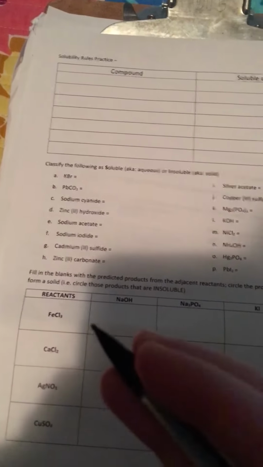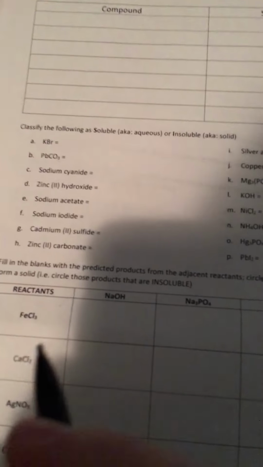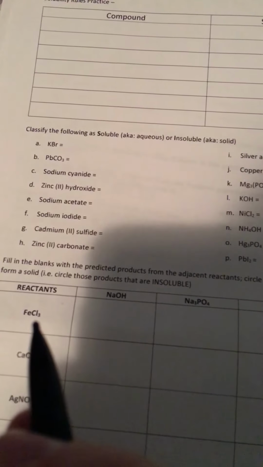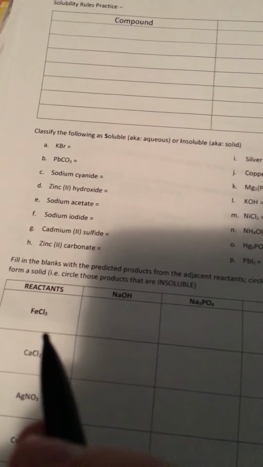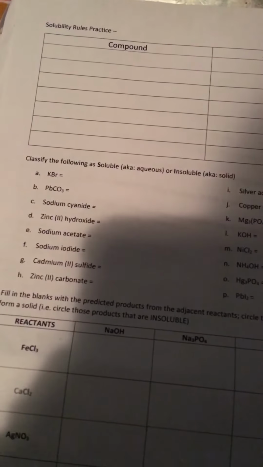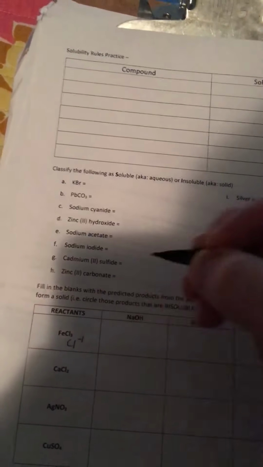So let's go ahead and find our charges on this one first. So Fe, what is our charge on Fe? Well, we don't know because this is a transition metal. This is an unknown charge, so we can look at Cl. What is our charge on Cl? Now that's actually a known one. So what I'm going to say is we know that Cl has a -1 charge, so I'm going to write that right here. Cl -1.